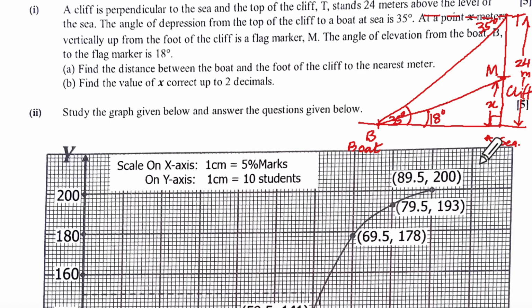Distance between the boat and the foot. Let us call this point A. Let us call this point C. This is M. Distance between the boat and the foot, that means this is your first distance.